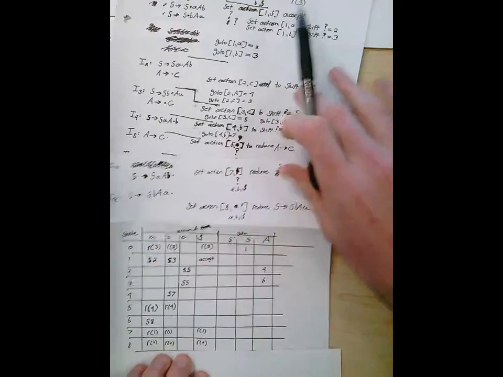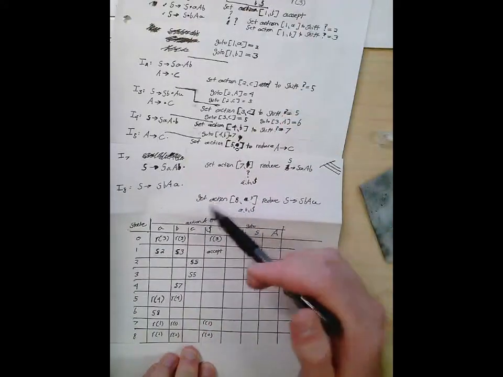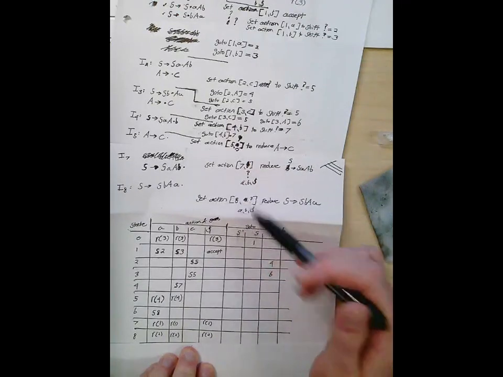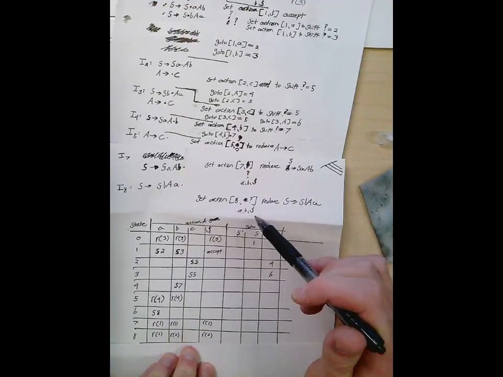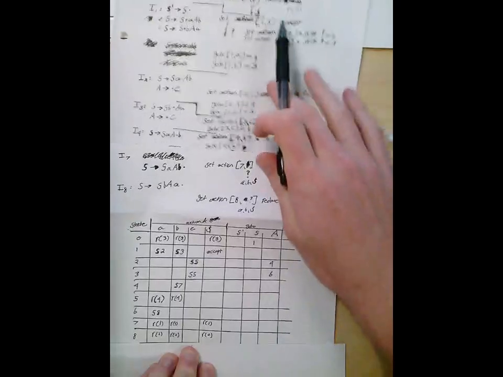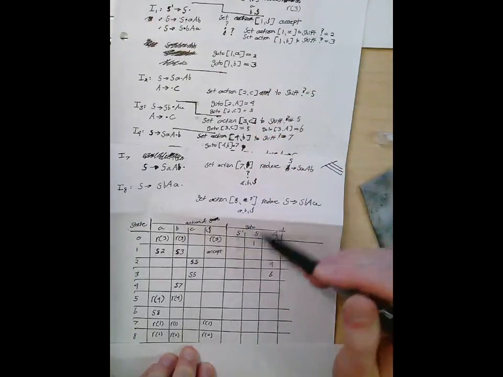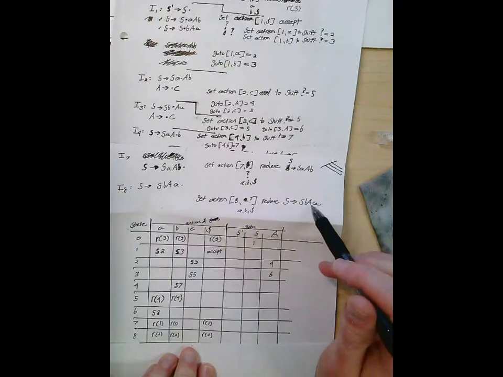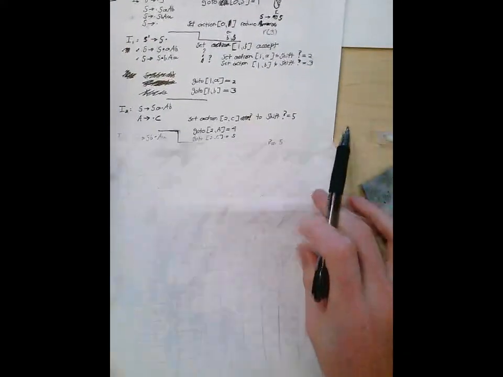And then for 8, we have the same thing. Well, it's close, but we have action A, and we have A, B, and $ sign, because those are from the follow table. We already calculated that earlier in the video, but we put reduce R2 here because we have S going to S, B, A, capital A, and lowercase a, and that's production rule 2. So now we filled in our table.